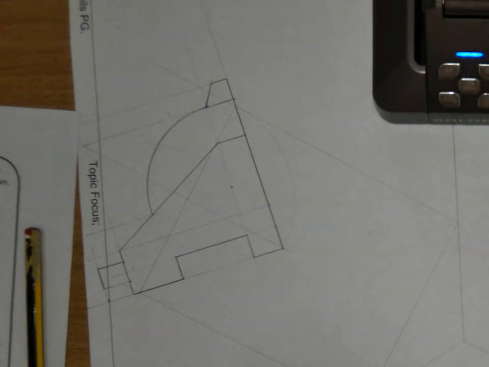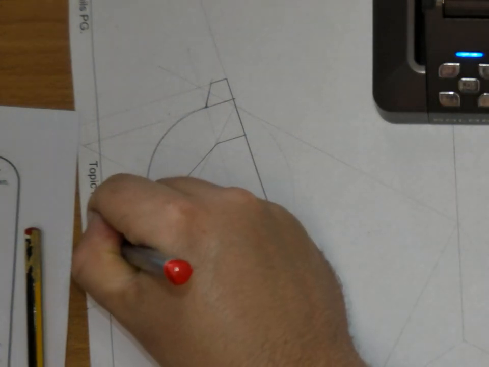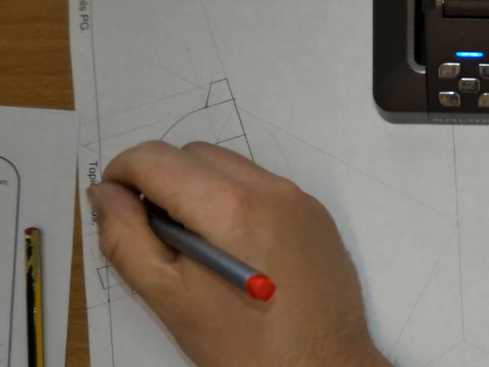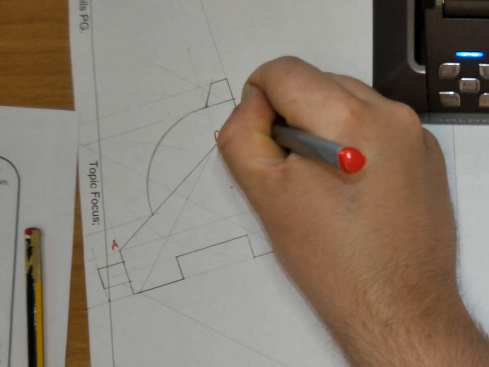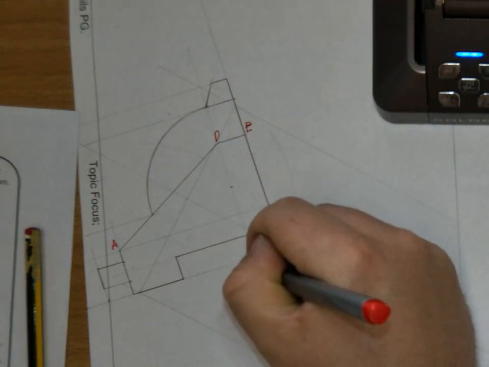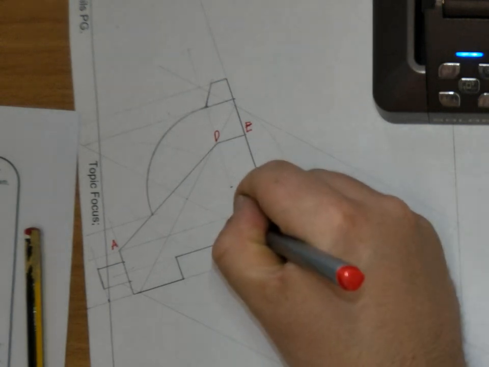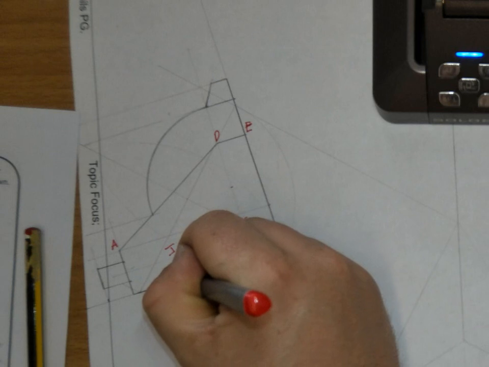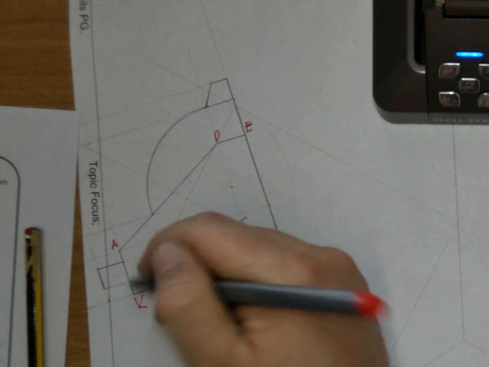Okay. What do we call them? A, D, E, G, H, I, J, M, K, right?